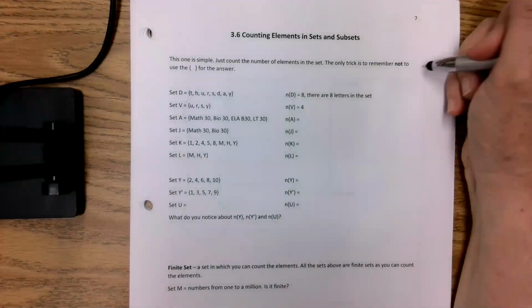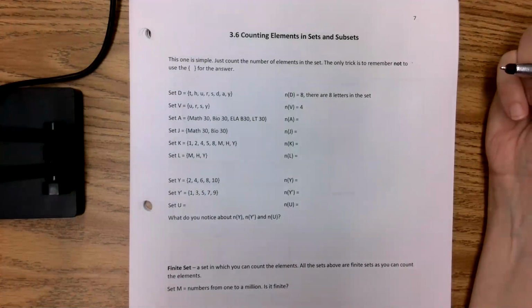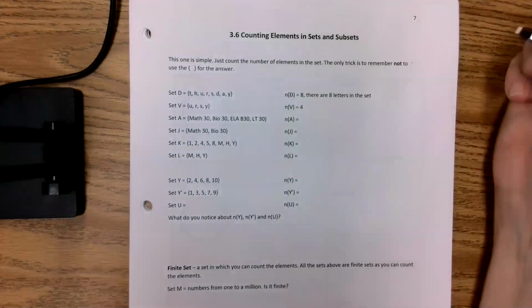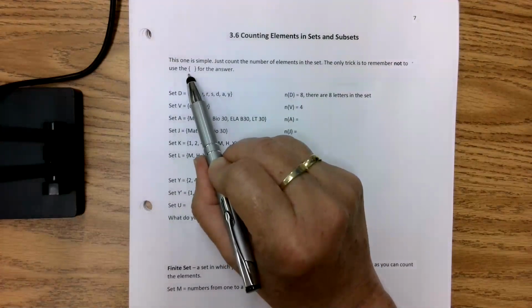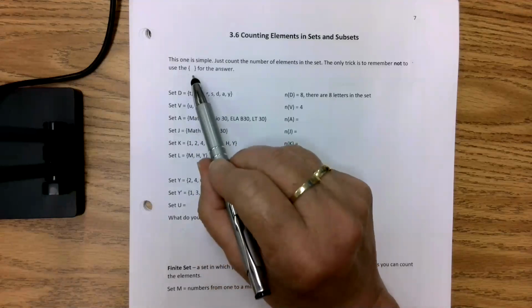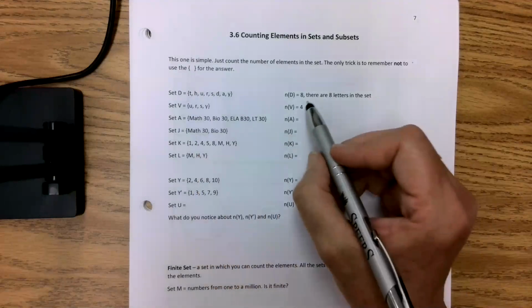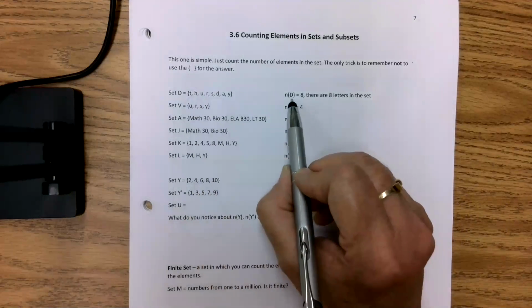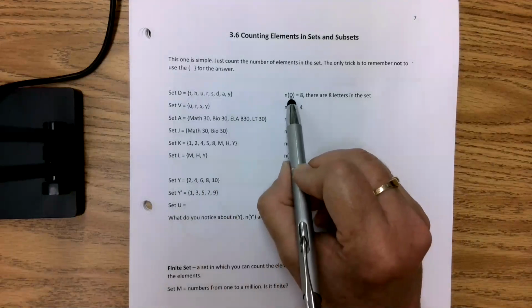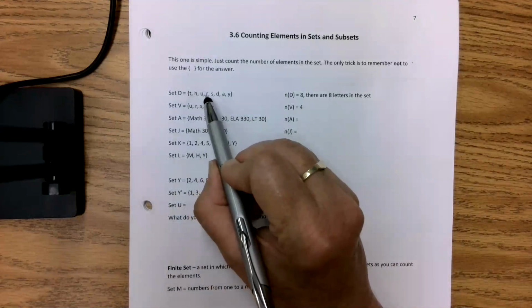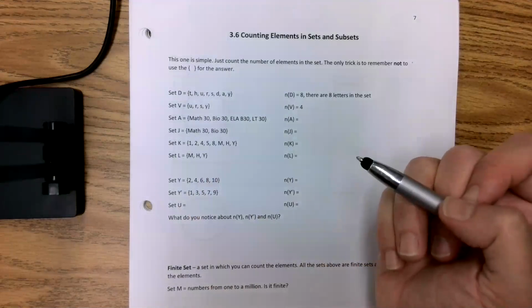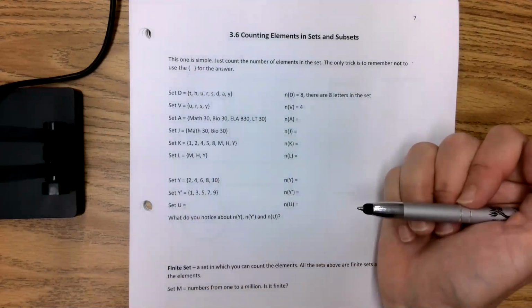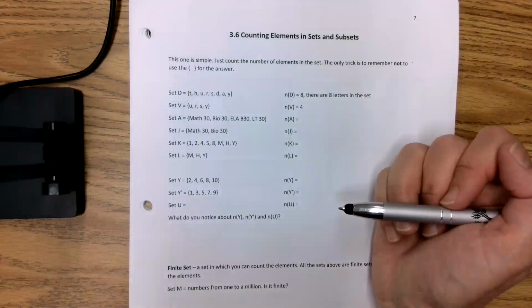Okay? And as I said here, the trick is don't use the brackets, because the brackets are talking about sets and they're talking about elements in the sets, so that doesn't make any sense. So the number of elements in D, that's really what it's asking you, is 1, 2, 3, 4, 5, 6, 7, 8. Ta-da! That's it. It's not more complicated than that.